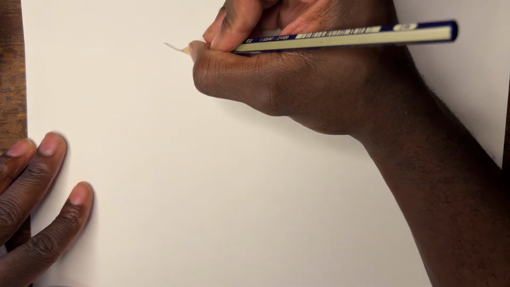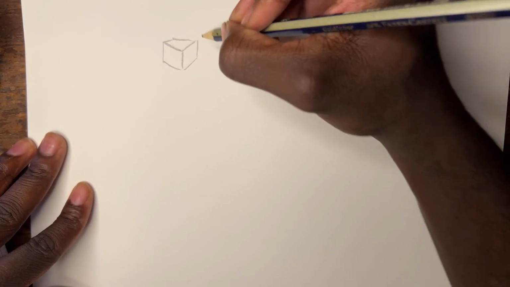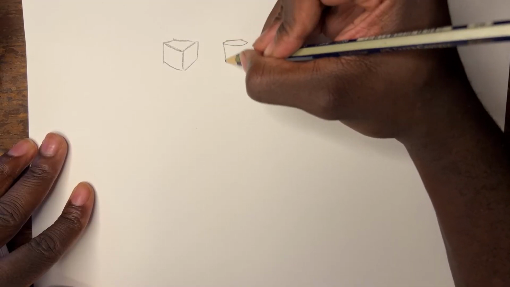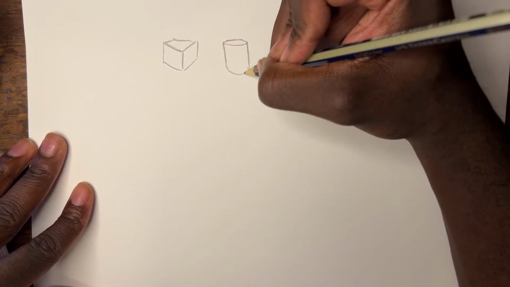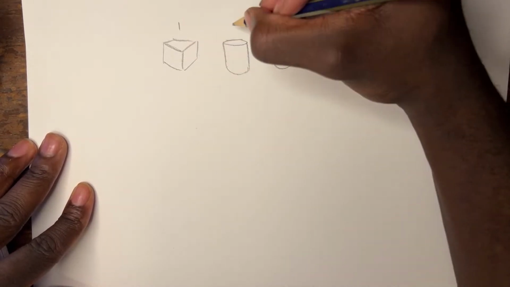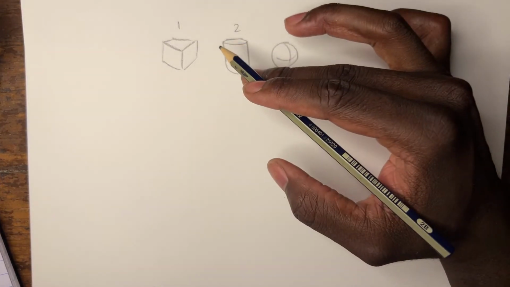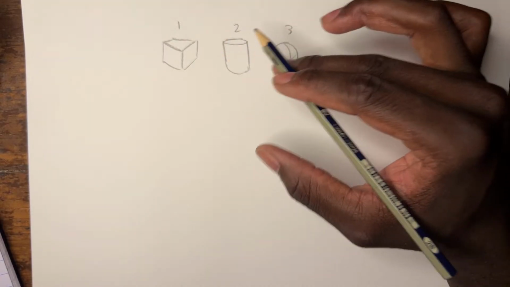Now, one thing that I try to drill home with all of my students is that the body is made up of 3 different shapes. That is cubes, cylinders, and spheres. 1, 2, and 3.